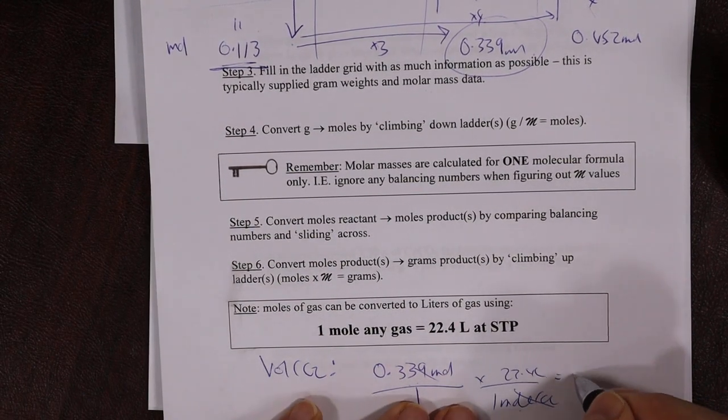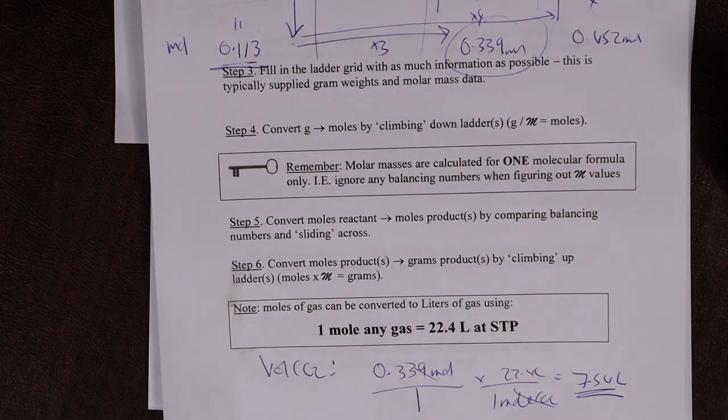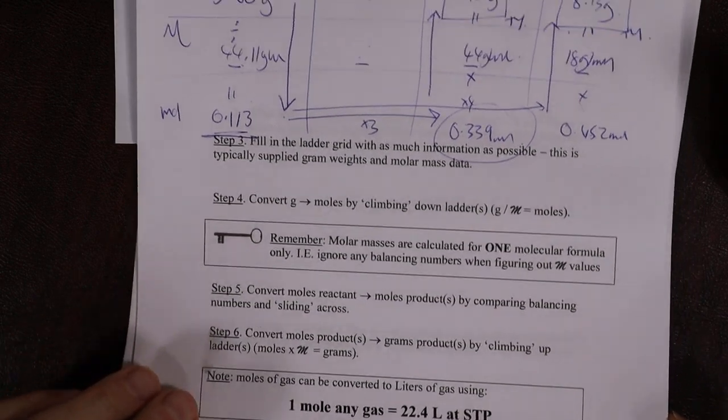Survey says... 7.54 litres. Okay. So that's your first example of the complete slides and ladders.